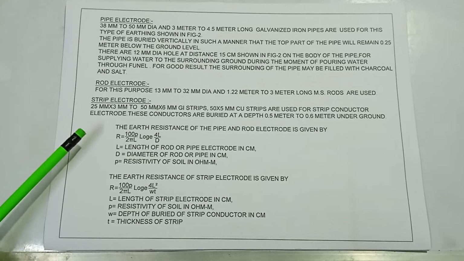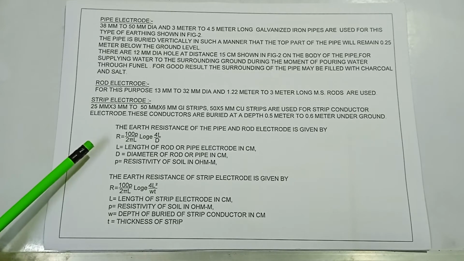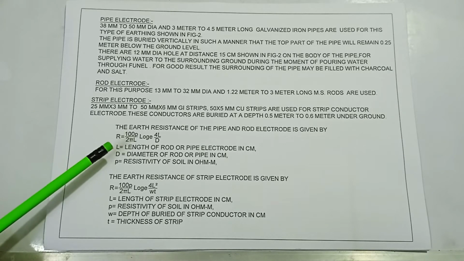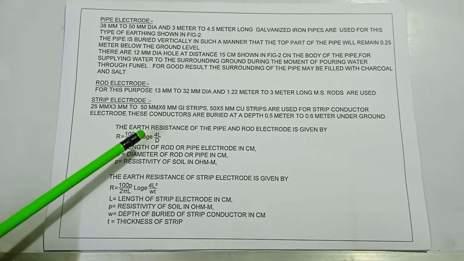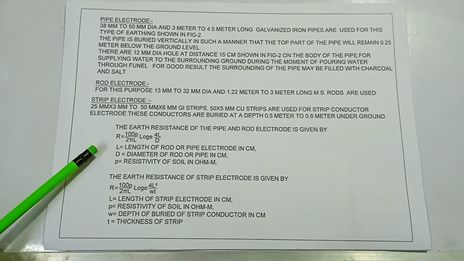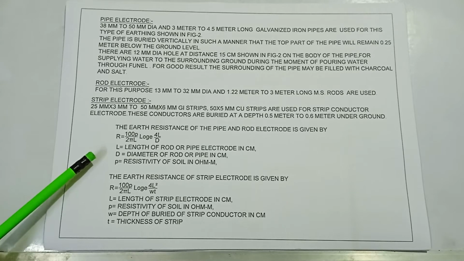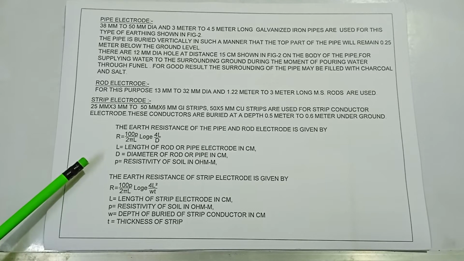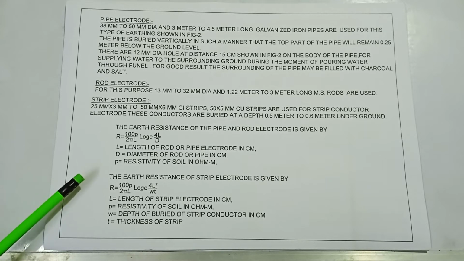The earth resistance of the pipe and rod electrode is given by R is equal to 100 into rho divided by 2 pi L into log e 4L by D. L is equal to length of rod or pipe electrode in centimeter. D is equal to diameter of rod or pipe in centimeter. Rho is equal to resistivity of soil in ohm meter.